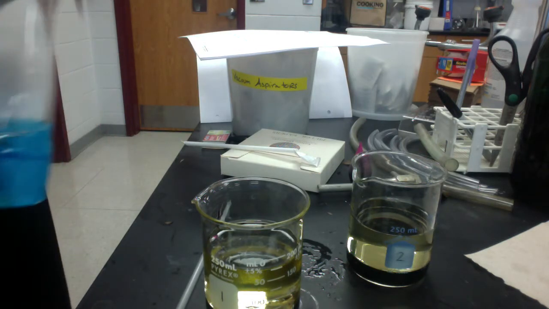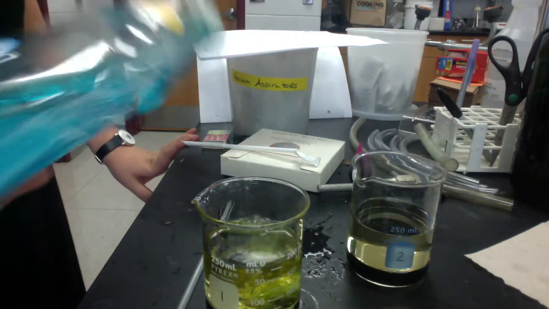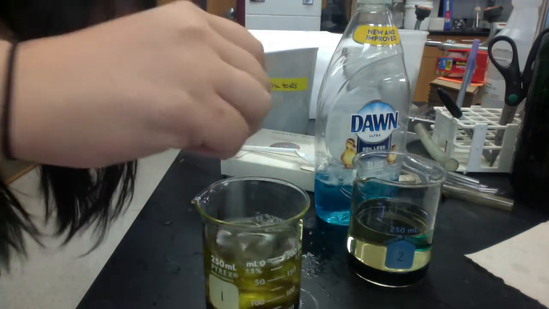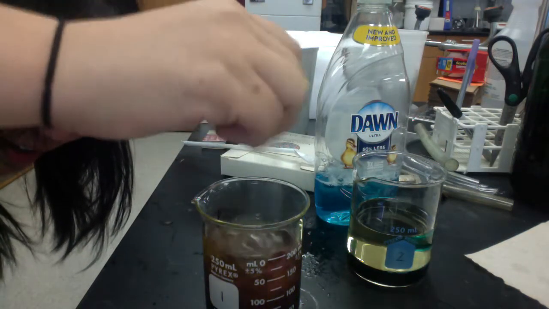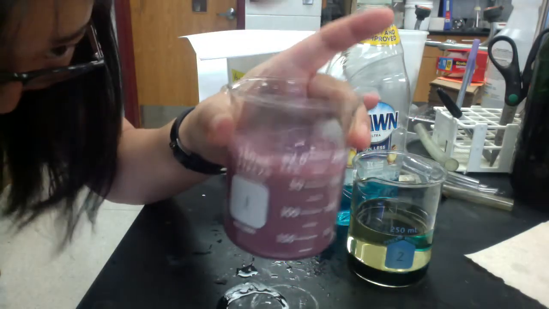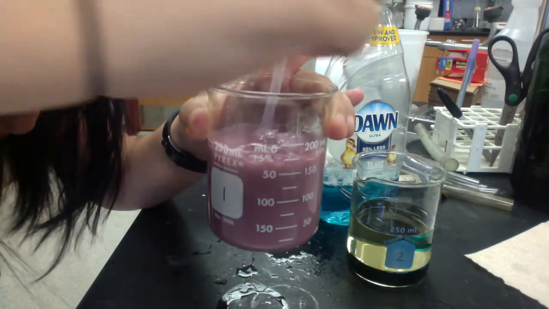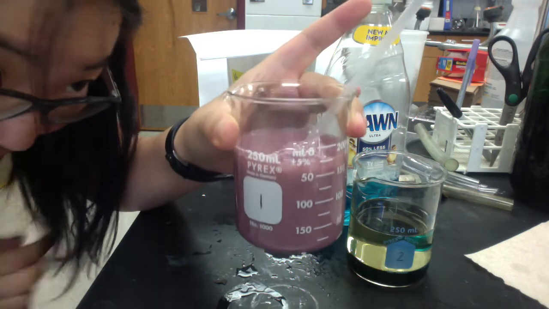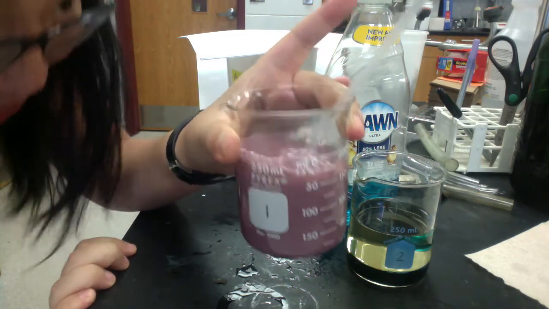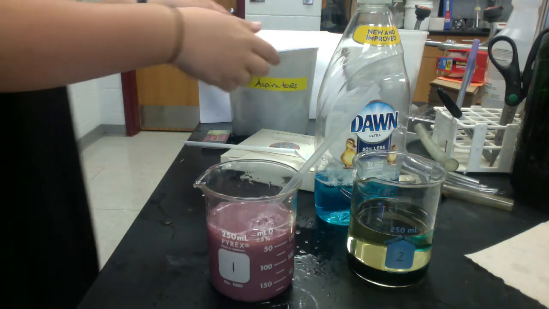It says just beaker 1. So, okay. This is not good soap, but it says to stir vigorously. That was a little bit more liquid than I thought it was going to be. It is what it is. Wow, that looks quite a bit different, right? Record that. What do we see now?